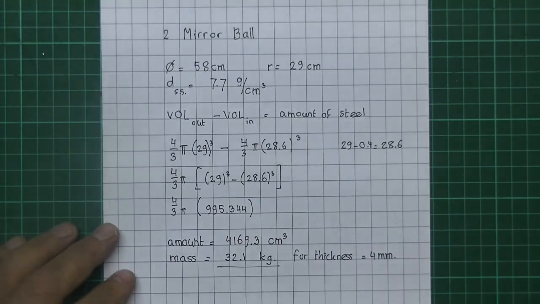32.1 kilogram is not light, and is certainly not very light, so actually the wall will be quite thin. If we take 2 millimeters, it will probably be just over half of this, maybe 17 kilogram. Even that is not light or very light, but if you see that you have this big ball made of stainless steel, in comparison to what you would expect, it would be actually quite light.